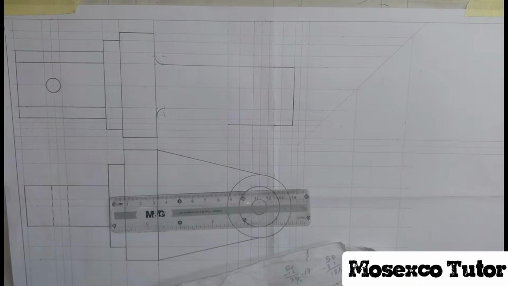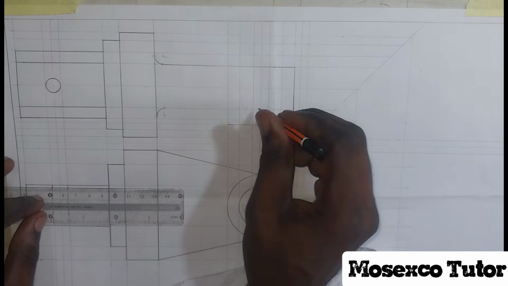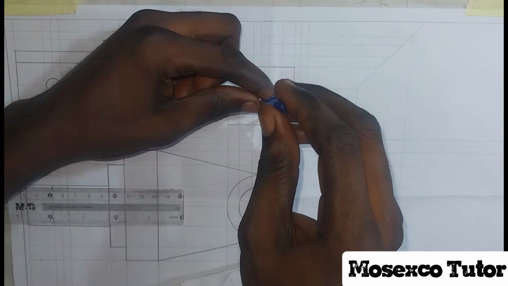I have the line already. No, the 4.4 centimeter down. Then horizontally the 5 centimeter. I have those lines already, which you can see there.